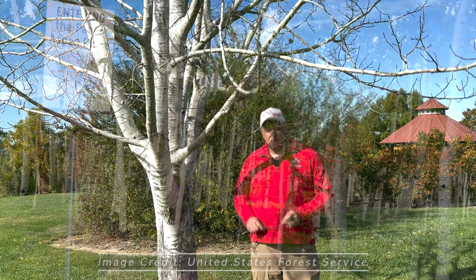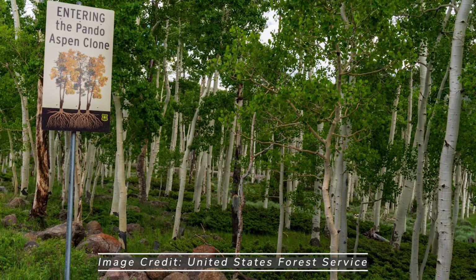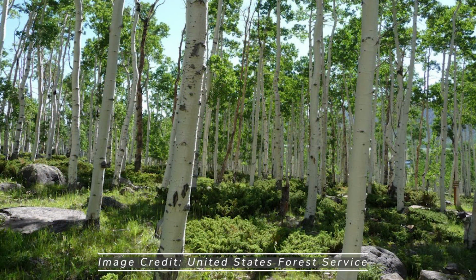One of the interesting things about this tree is there's a forest located in Utah known as Pando, which covers a little over 100 acres in size, and that grove of trees is made up of one genetically identical individual.